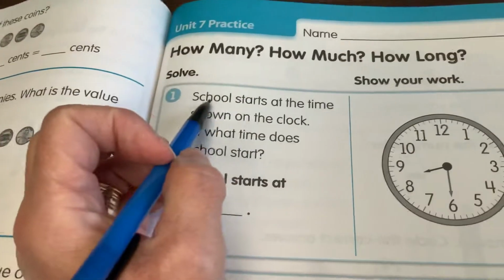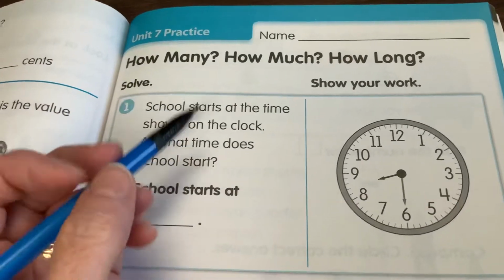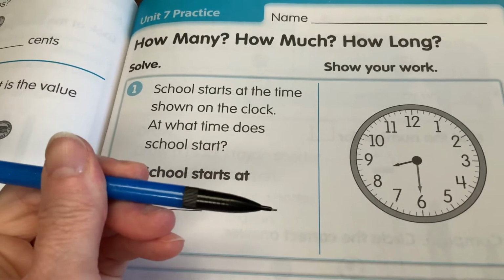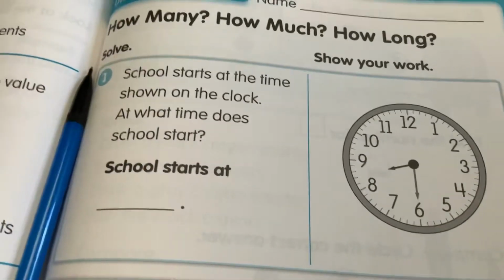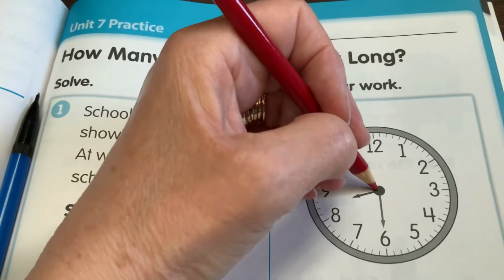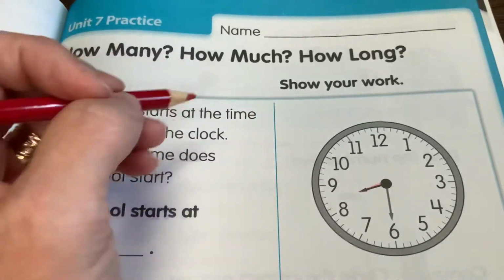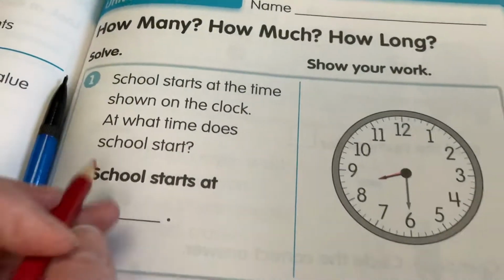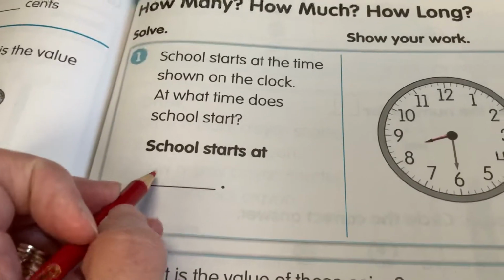Okay, school starts at the time shown on the clock. Well, this is the time that they're saying school starts. Our school starts at a different time. But at what time does this school start? Okay, first of all, we look at the short hand, the hour hand, and this hour hand is between the 8 and the 9. It hasn't made it to the 9 yet, so it is 8. It's halfway between the 8 and the 9, but we take the first number, 8.